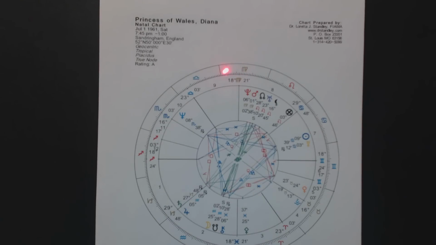You're going to see every 10 degrees, 1, 2, 3, 4, 5, 6, 7, 8, 9, 10, longer. 1, 2, 3, 4, 5, 6, 7, 8, 9, 10. Longer. So 10, 20, 30. There are 30 degrees for each sun sign. We read it counterclockwise. Okay? So here's what's really unique about Princess Diana's chart.